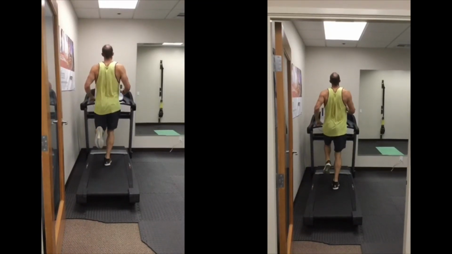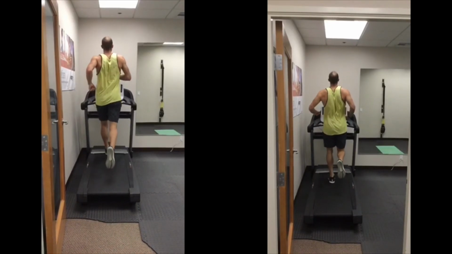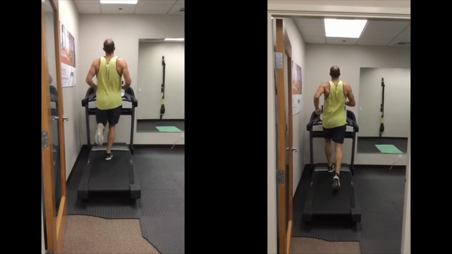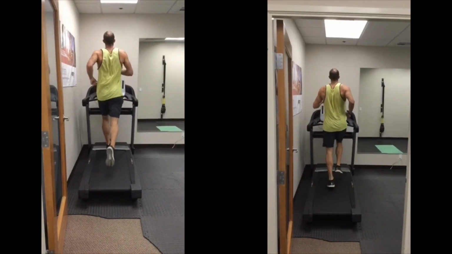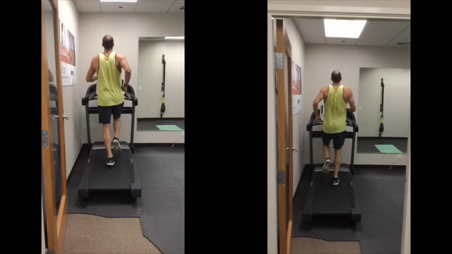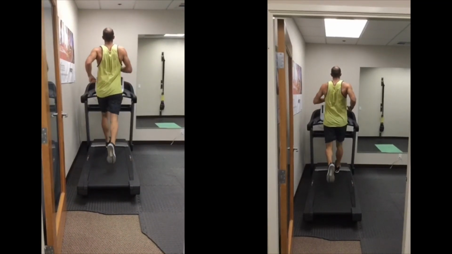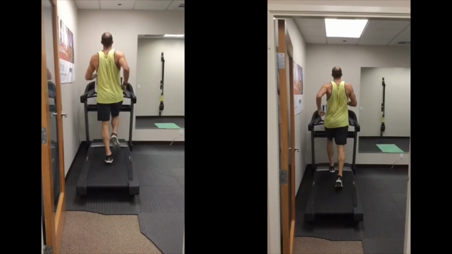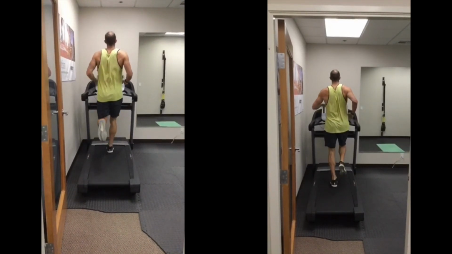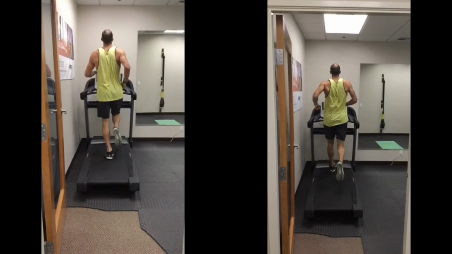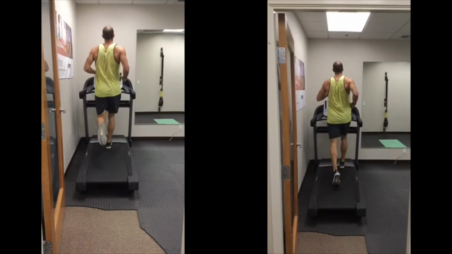And looking at the left, you can see that he's running real wobbly, really narrow. His legs are crossing right in front of each other, and sometimes even across midline. So when we look at the form on the right side, with the increased cadence, he's running a little bit wider. He's not deviating as much towards midline, so there is a little bit of space in between each stance leg, which is what we want to see.